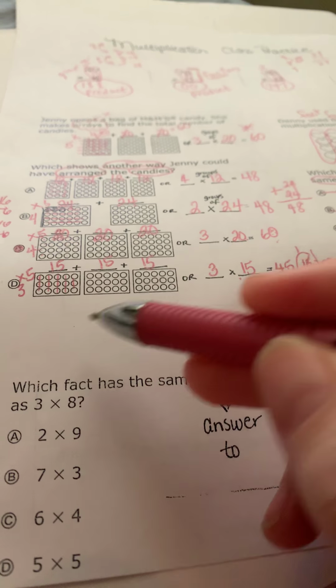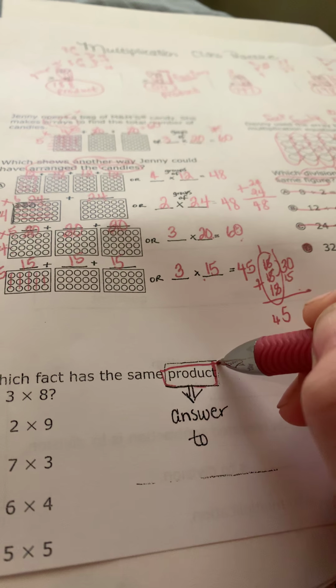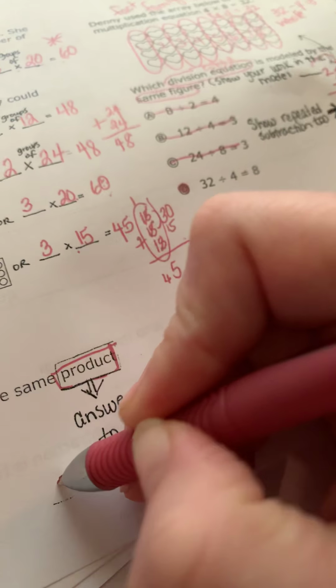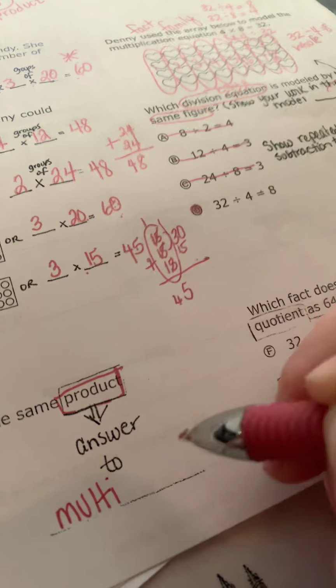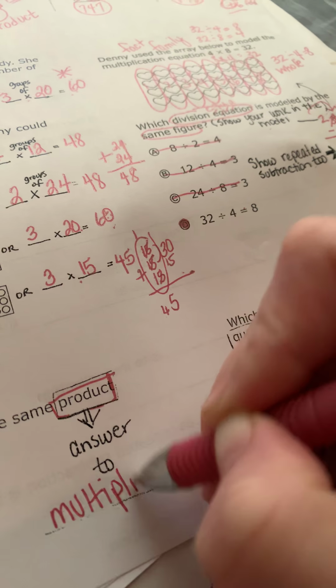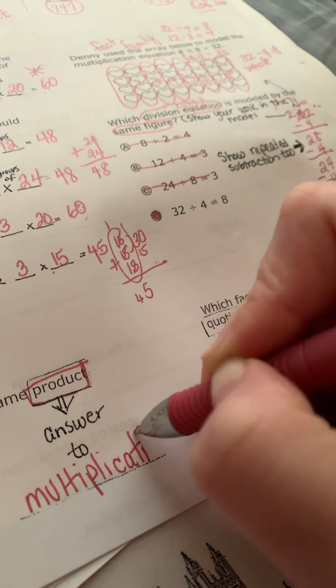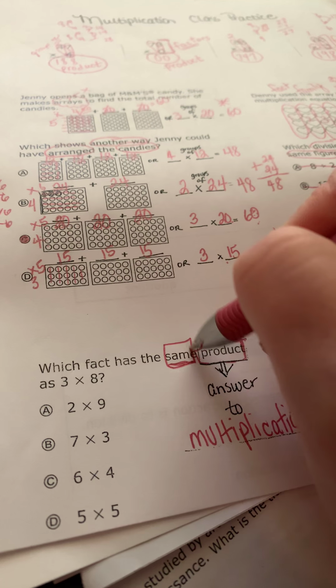Which fact has the same product as 3 times 8? That word product, what is that? And if I didn't know, I bet I could look back at mine. Oh, look at that. What's a product, y'all? Oh, it's the answer to, let's write multiplication. M-U-L-T-I. Multi, P-L-I, pli, C-A, tion. That tion sound is T-I-O-N. Answer to multiplication. And we want the same answer.